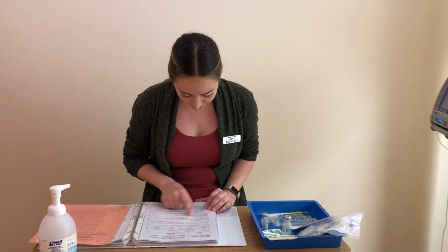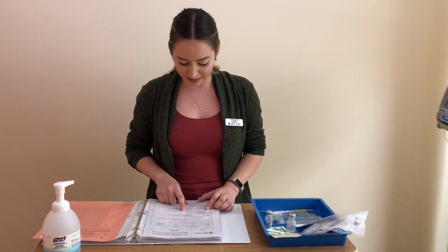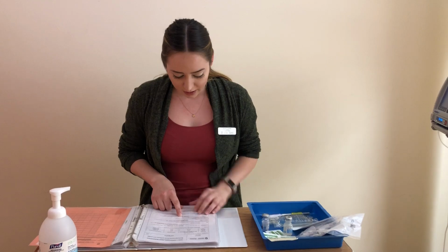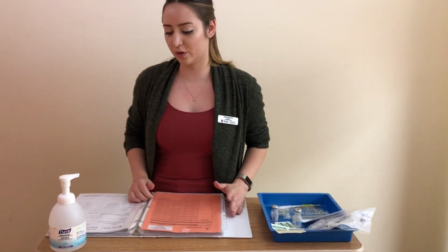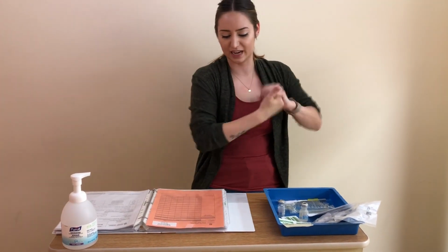Okay, anything else on the... So it's compatible with normal saline, which I know is what she's running right now. Okay, so we're good there. I'm going to perform hand hygiene before I gather my supplies.